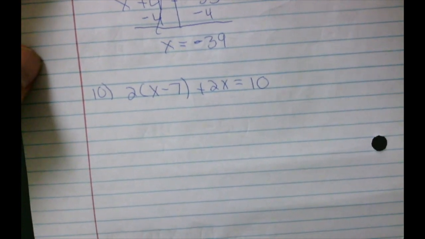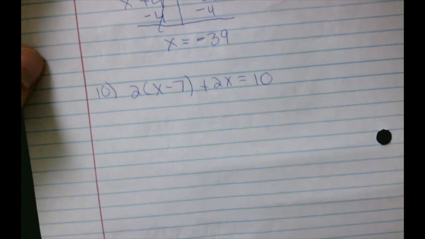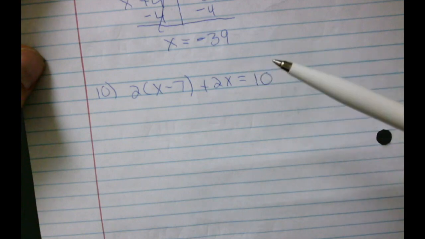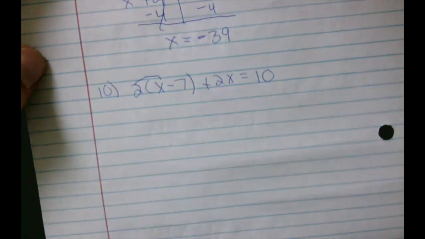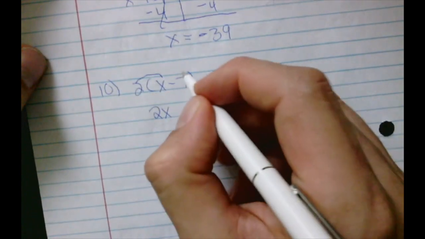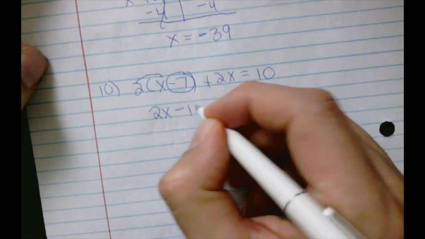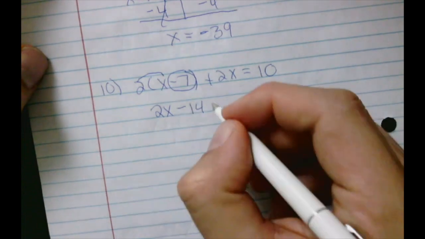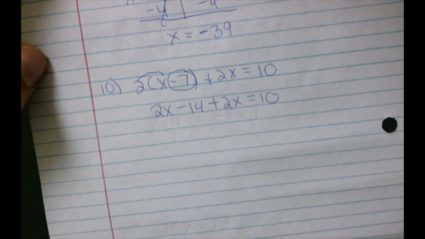Number 10. 2 parentheses x minus 7 plus 2x equals 10. I recognize I have distributive property here, so I'm going to have to do that first. Think about what you're supposed to do when you're using a distributive property. To begin, we're going to have to multiply the 2 times x. And we get 2x. Next, we'll multiply 2 times not just 7, we're going to need to treat this minus as a negative to make negative 14. Next, we write down our 2x. Now we have 2x minus 14 plus 2x equals 10.